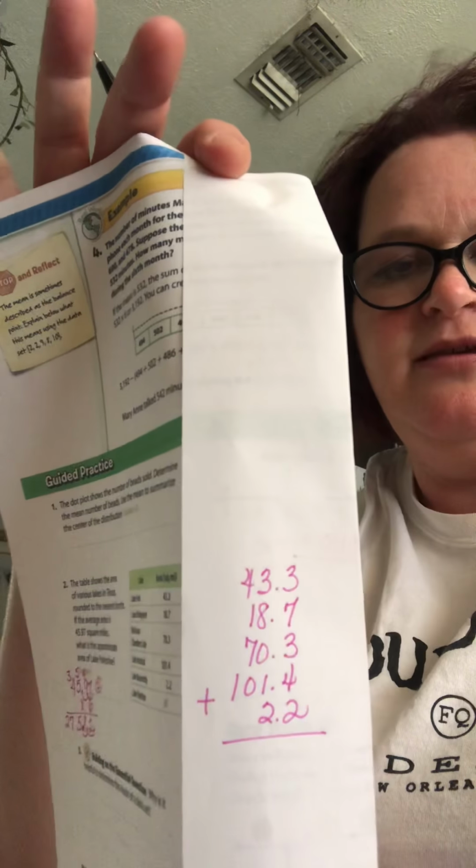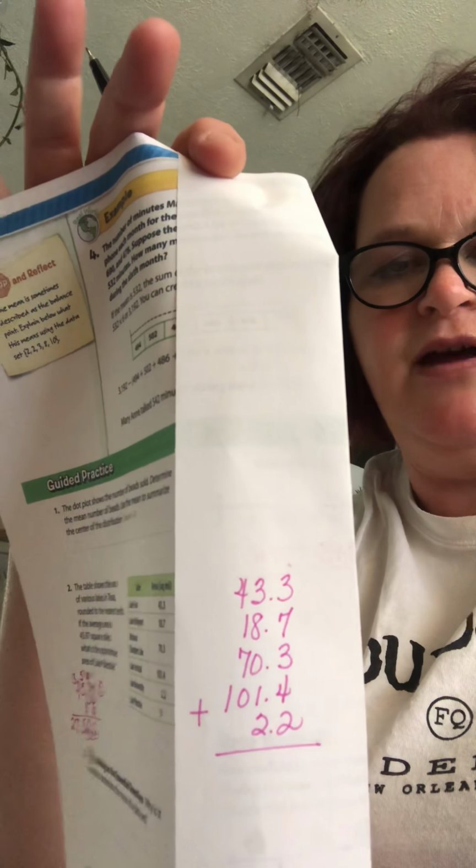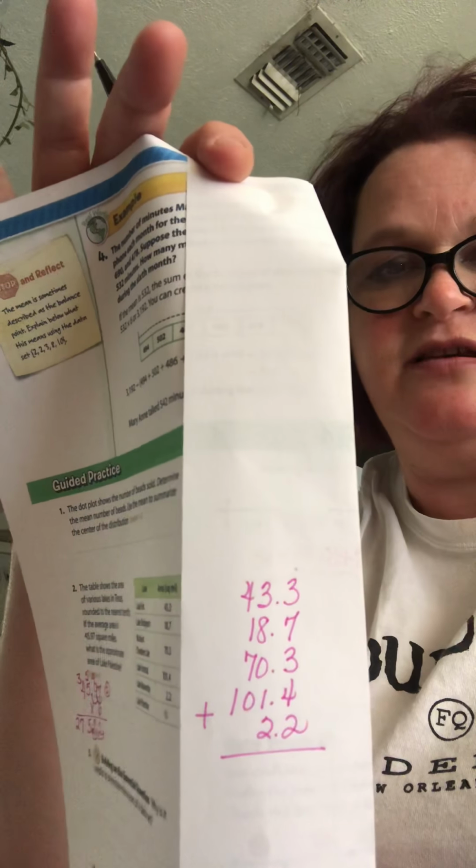43.3 plus 18.7 plus 70.3 plus 101.4 plus 2.2. So I'm going to add all of these, and those are all the different lake areas. See how I have them lined up? And if I'm not the neatest, I can use my graph paper. So I'm going to add real quick.